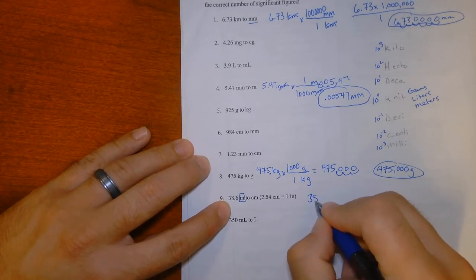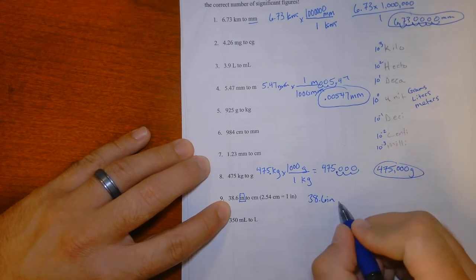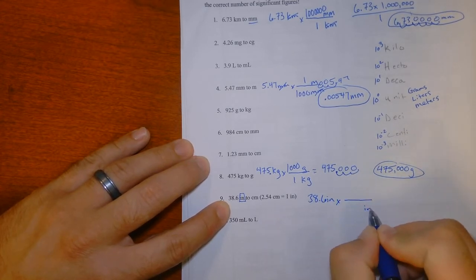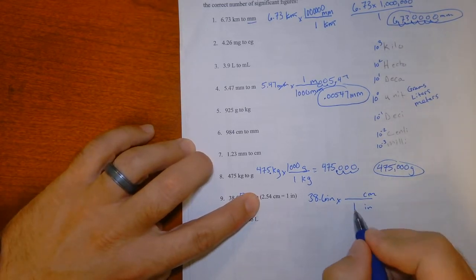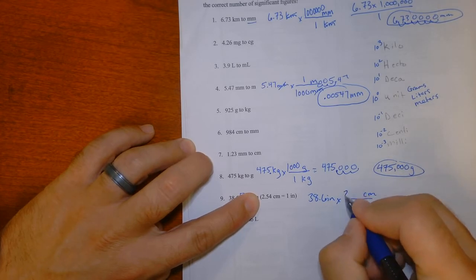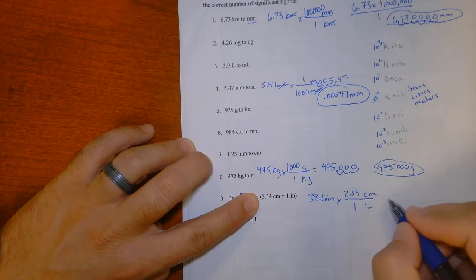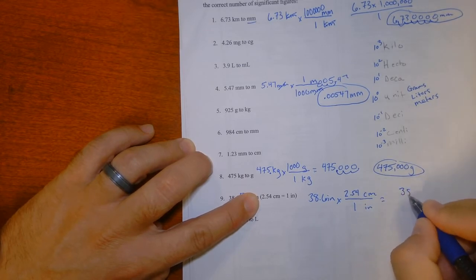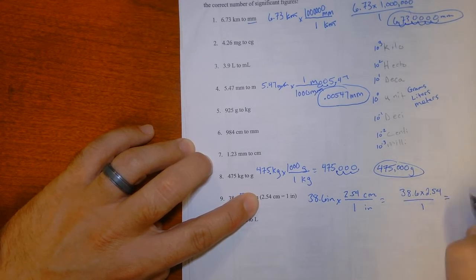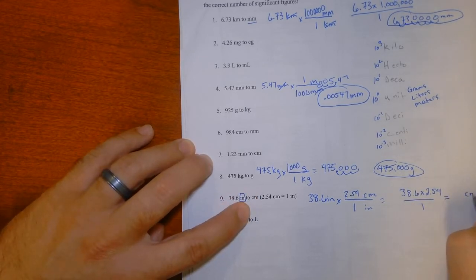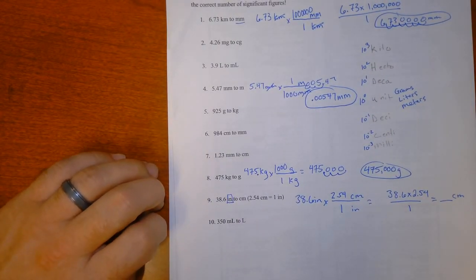We start with the given 38.6 inches to centimeters. Well, I still want to get out of inches and into centimeters, and so here's my conversion factor. 1 inch, 1 goes with the inch, equals 2.54 centimeters, okay? And that's how you set it up. So my equation is 38.6 times 2.54 divided by 1. That will tell me how many centimeters when I put that into the calculator, okay? And you can do that. All right, so there's your metric conversions.